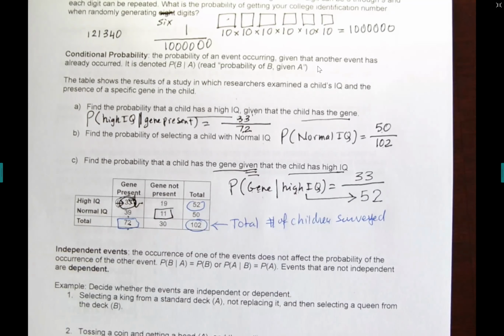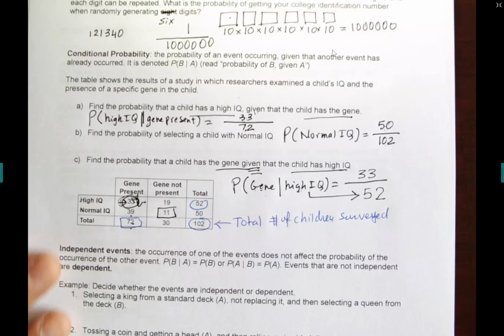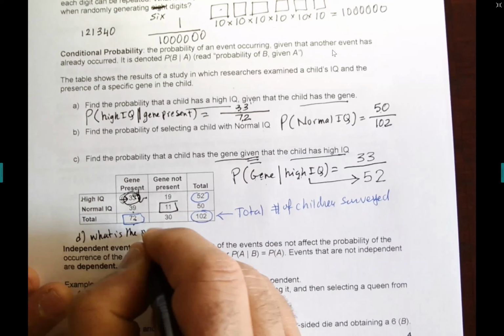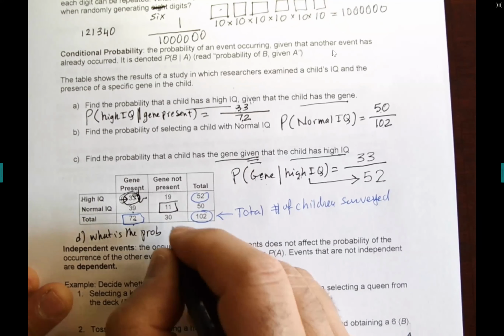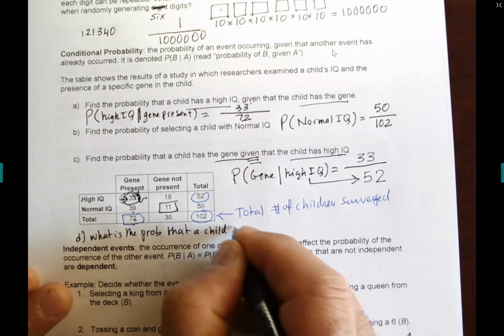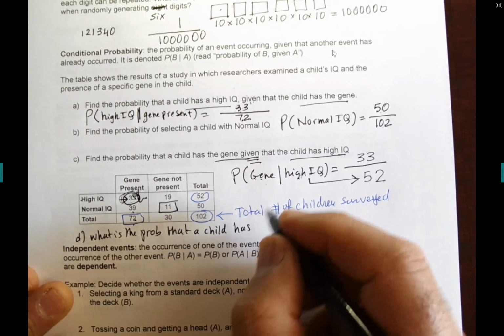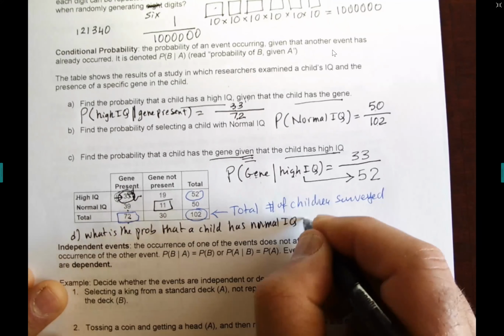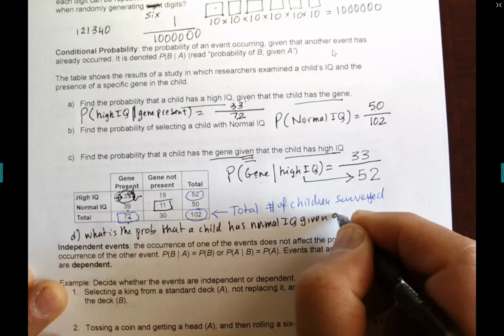I'm gonna put a part D, and then I'm gonna give you a minute, guys, all of you to answer it, just to make sure that we understand this. D, what is the probability that a child has normal IQ given gene not present?